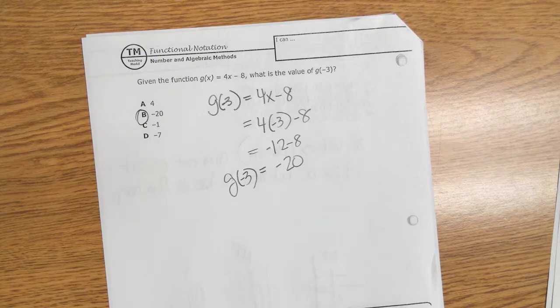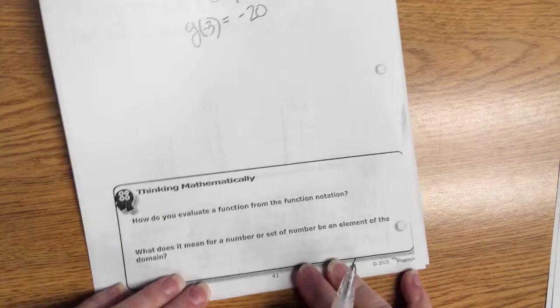How do you evaluate a function from the function notation?